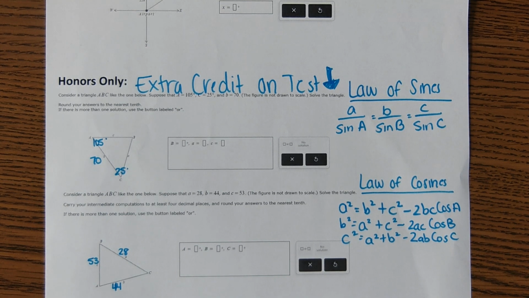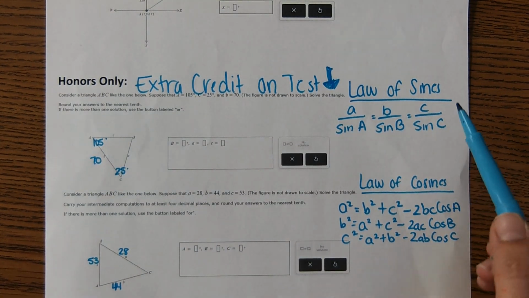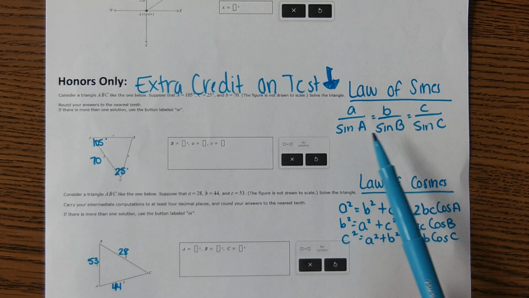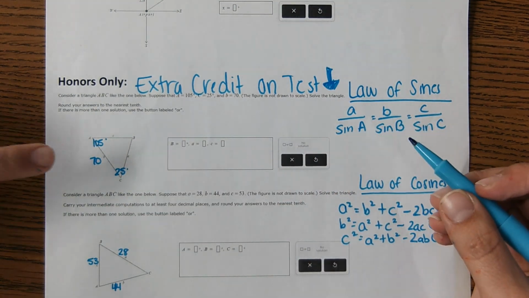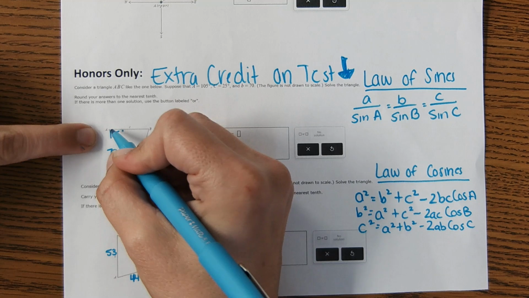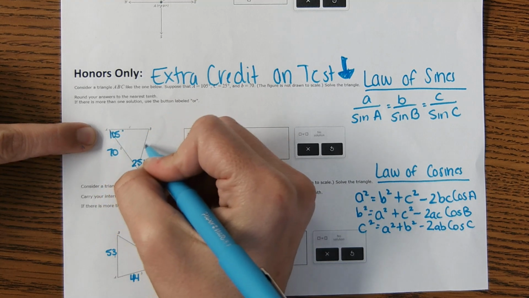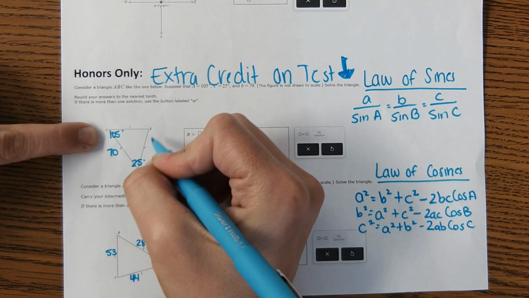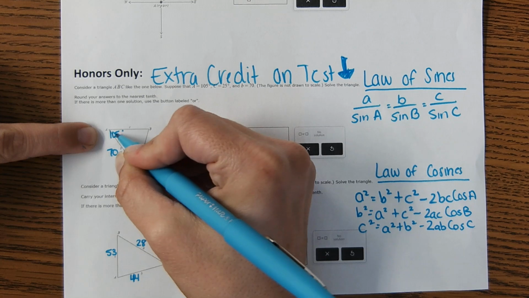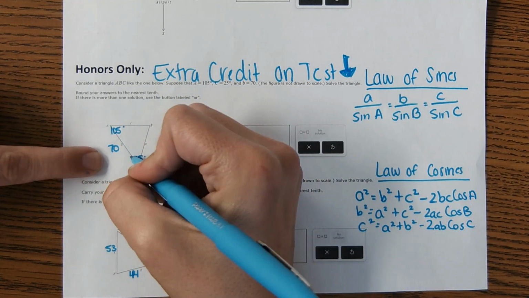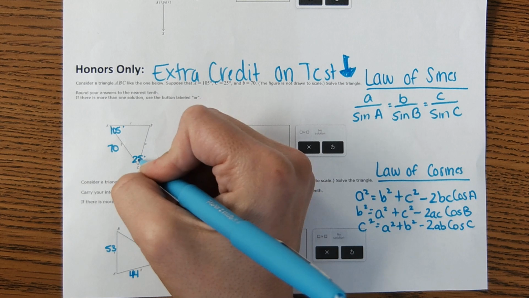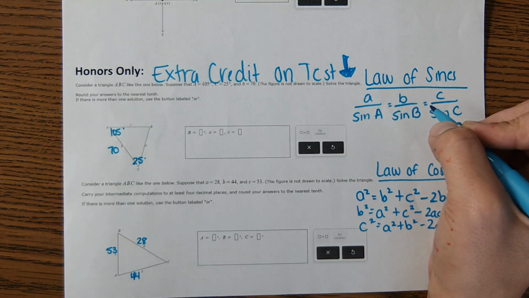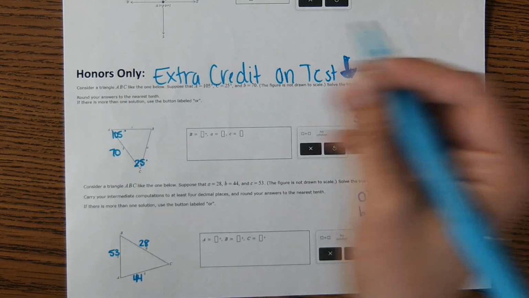Okay, so first of all, law of sines. And this is the equation for it. It's side A over sine of A. So if you look closely at this, you'll see angle A, and then opposite it is side A. So A over sine of A, and then B over sine of B, and then side C over sine of C. So to solve this, we'll start with one side at a time.